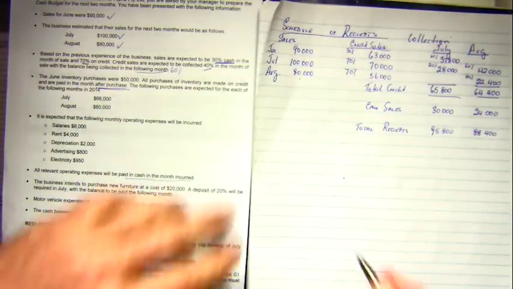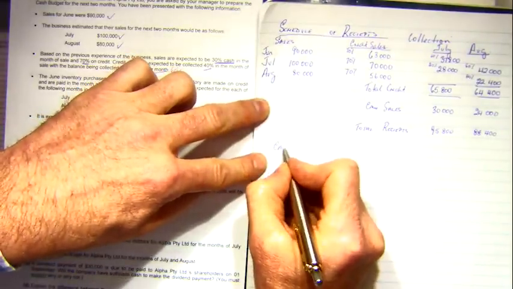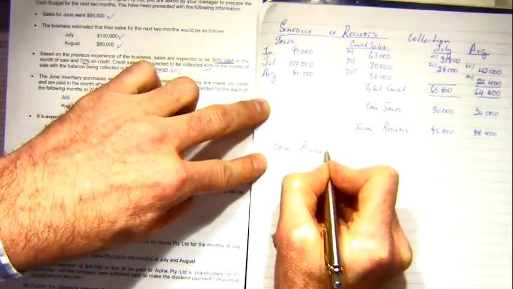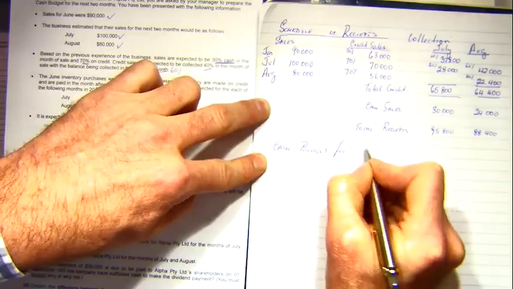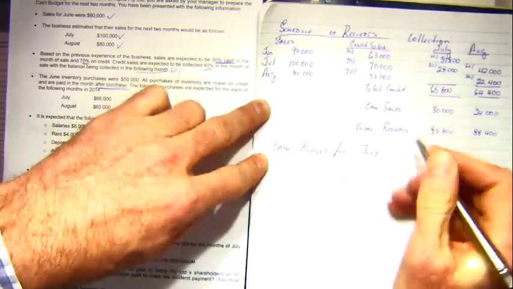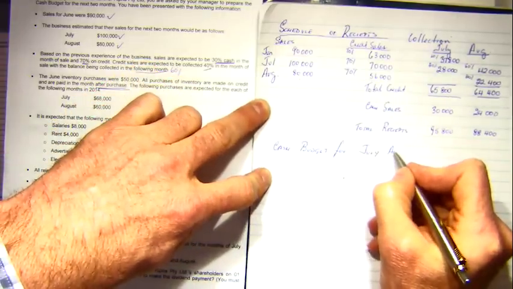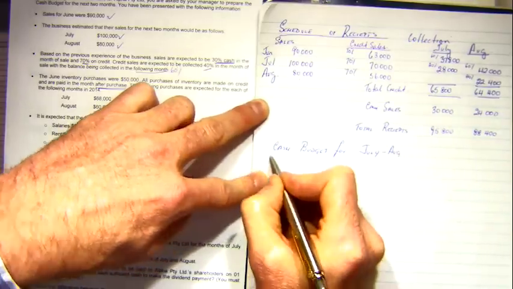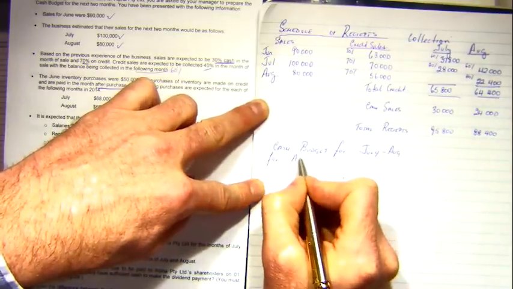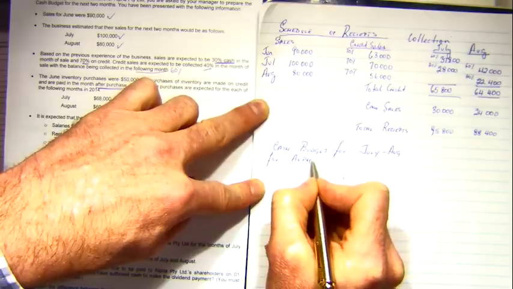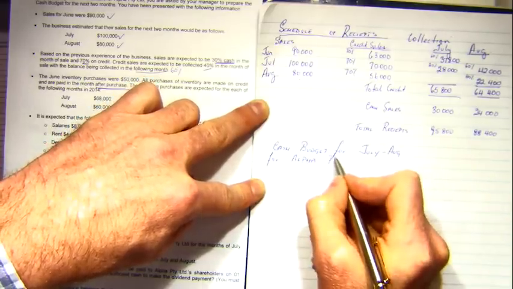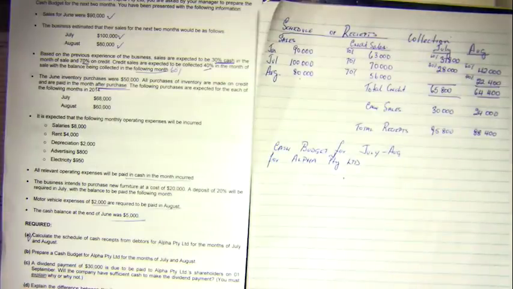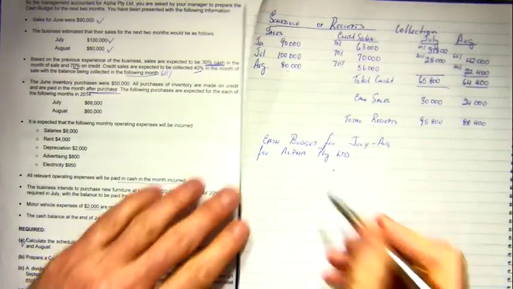Title, yeah. So I've got my cash budget for July and August.